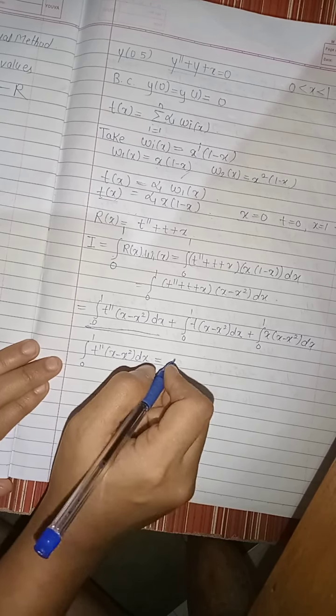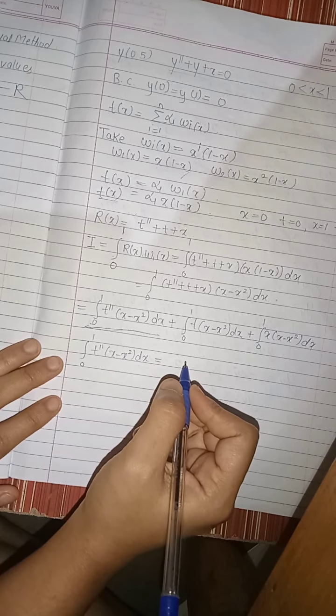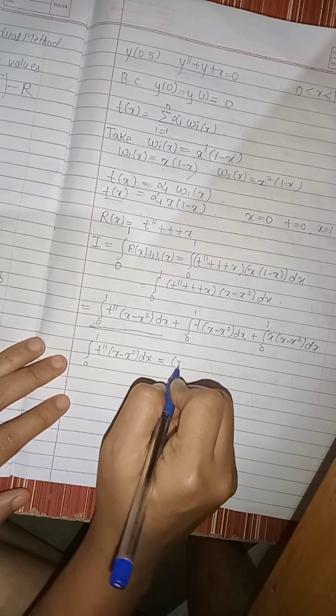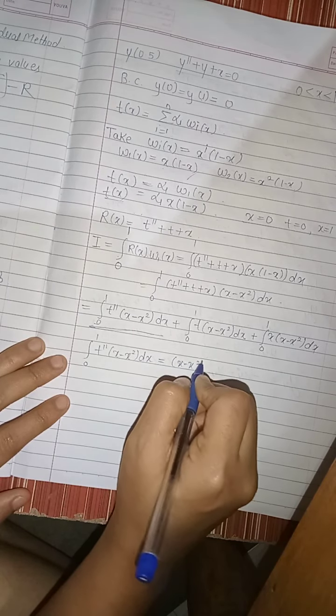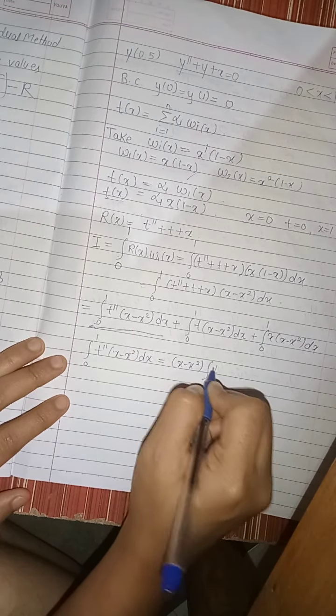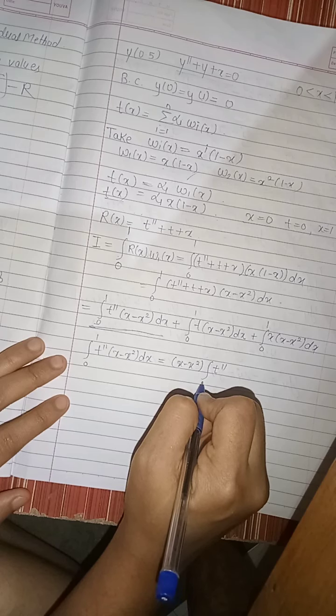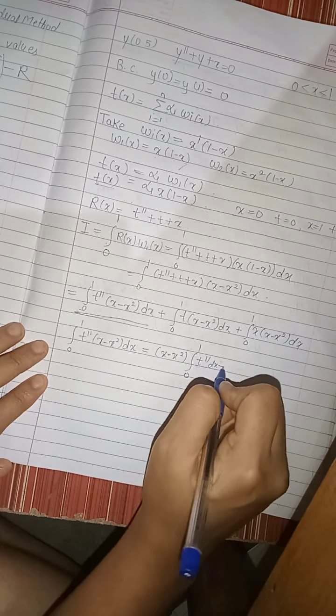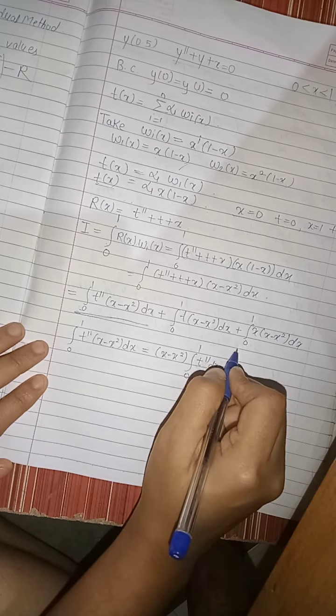For this you have to use integration by parts. So x minus x square is the second function, and we take the integration of the first, minus integral 0 to 1.